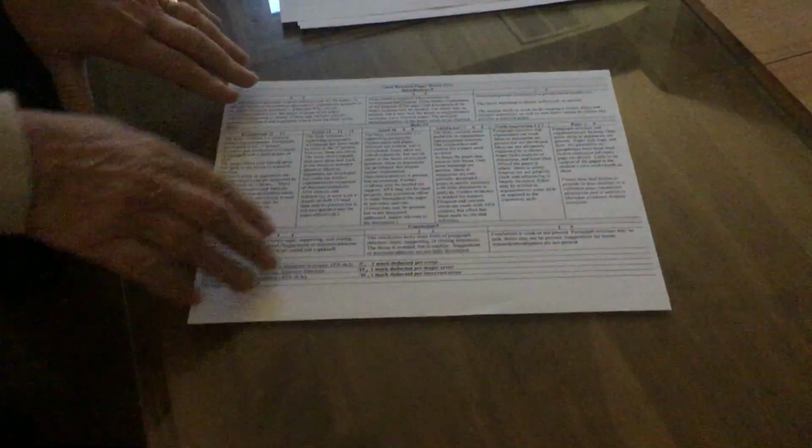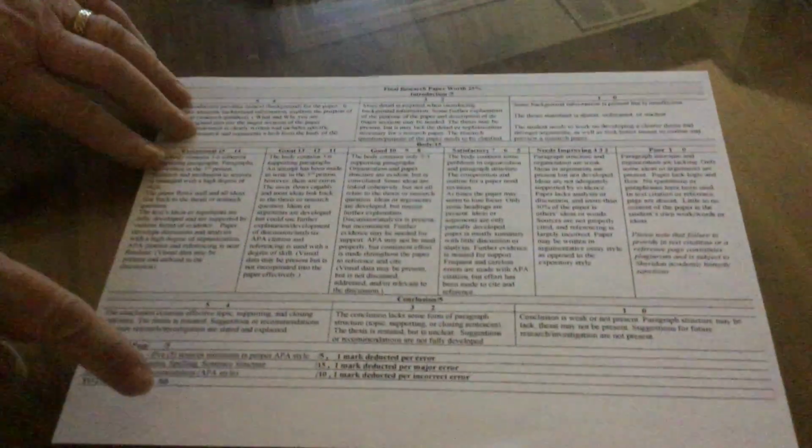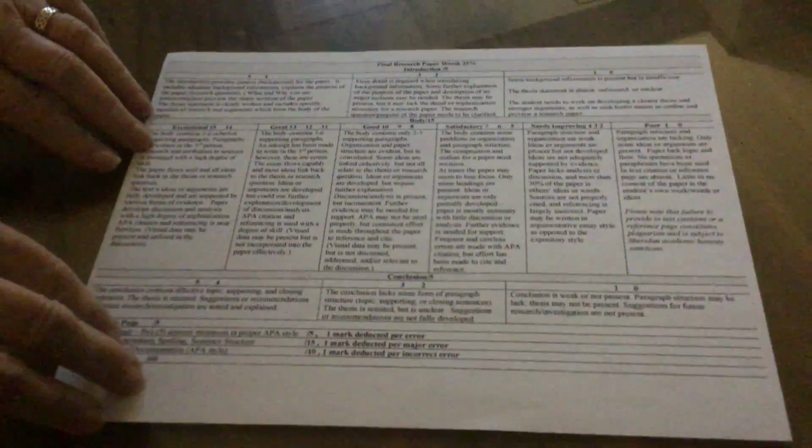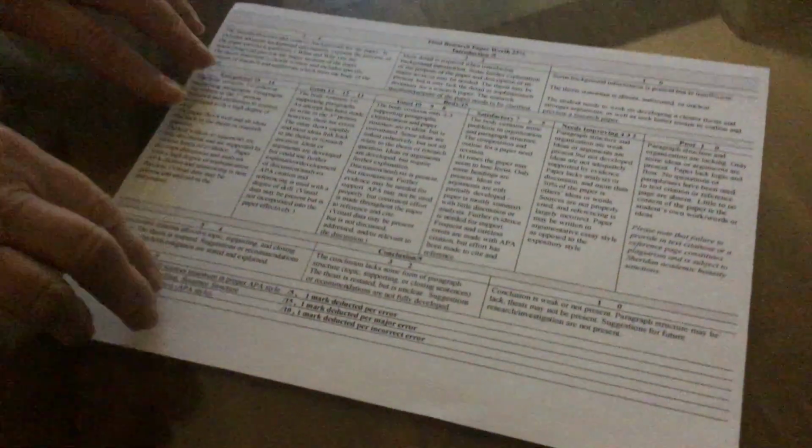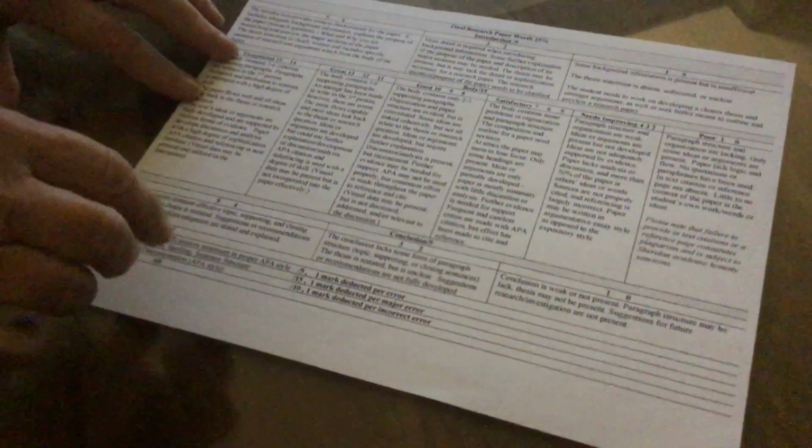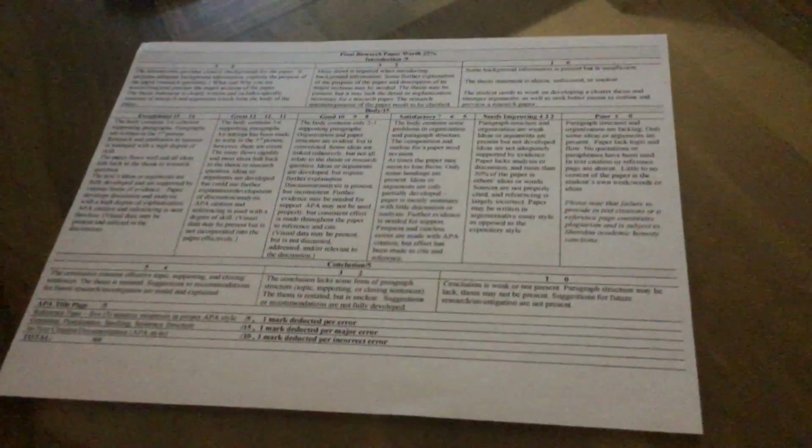The last piece I'm showing you is the rubric, and that's on the assignment page as well, and we'll go through it in class. Please know all the areas you're being marked, including grammar and sentencing. APA style is worth a lot as well. So make sure you review the rubric before you hand your paper in.